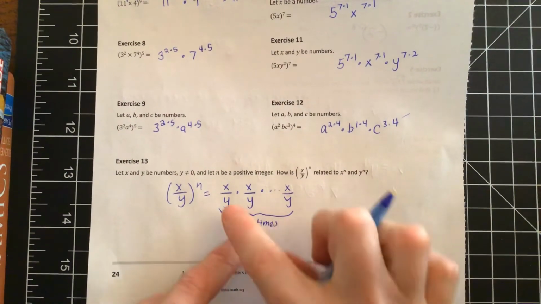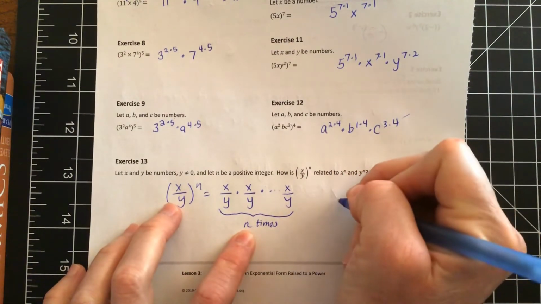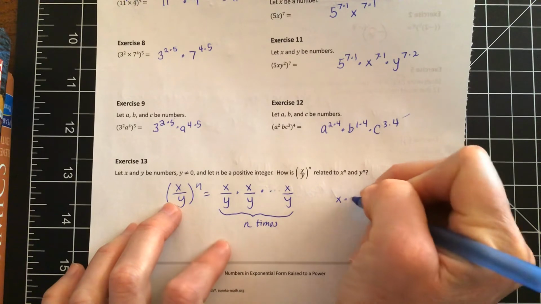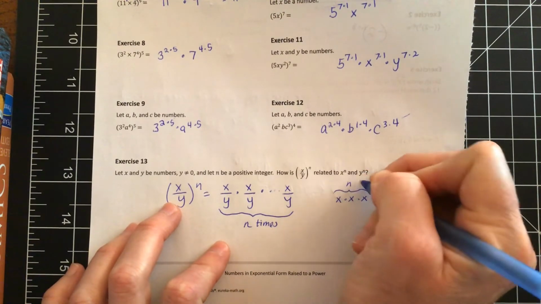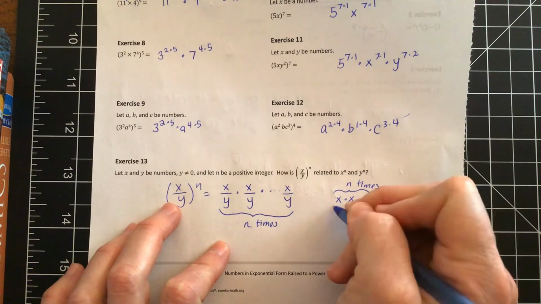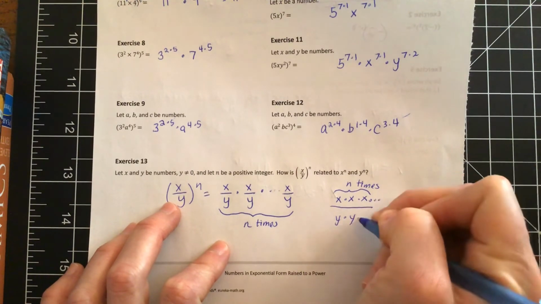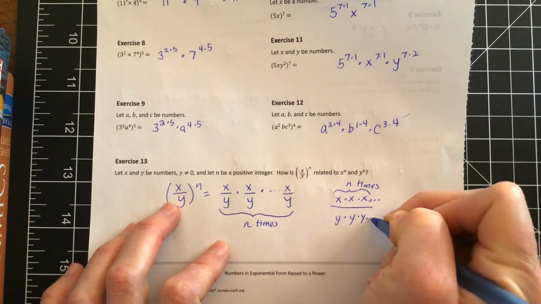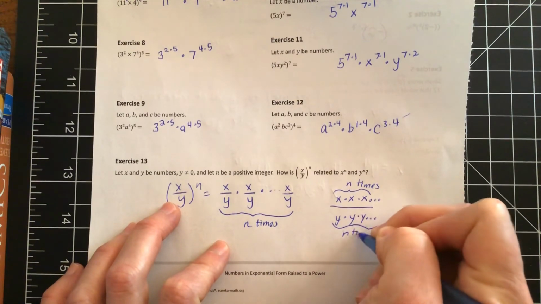So that all is happening n times, and if I break that down, the x times x times x is happening n times, and we're dividing by the y times y times y, dot dot dot, and that is happening n times.